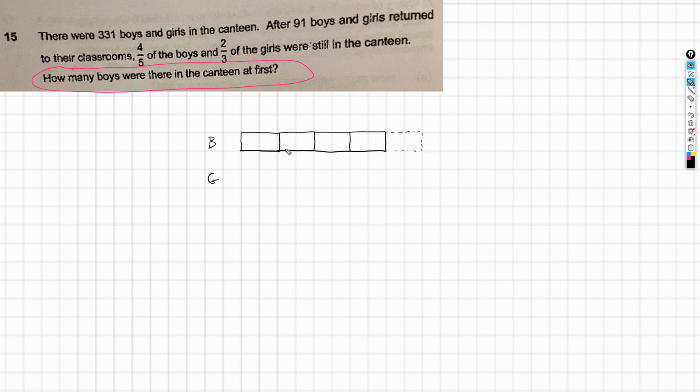Okay. And then for girls, what are we going to do? By the way, the size of this whole bar is just arbitrary. I've made that up, so don't read anything into that. Although the size of each of these blocks has the same value, because that's been divided into fifths. Again, the size of this is going to be arbitrary. I'm going to just do it like this.